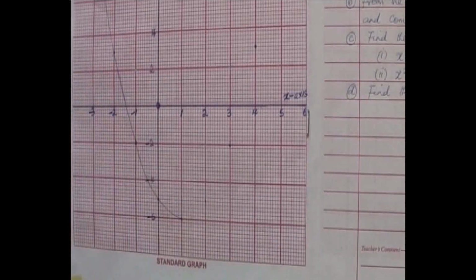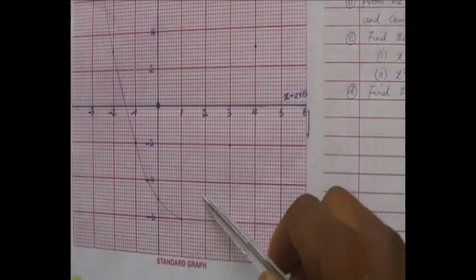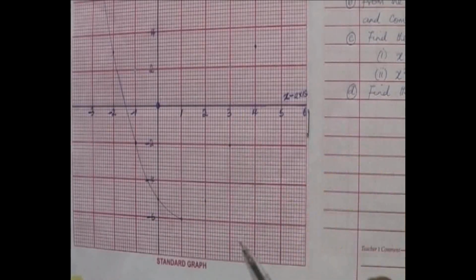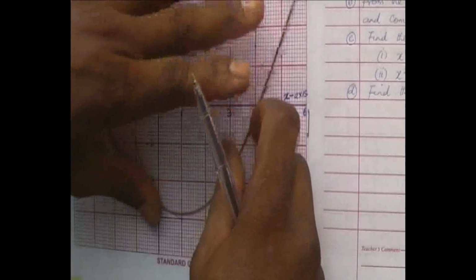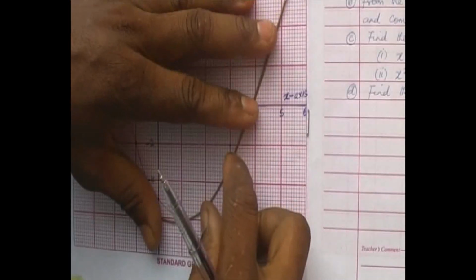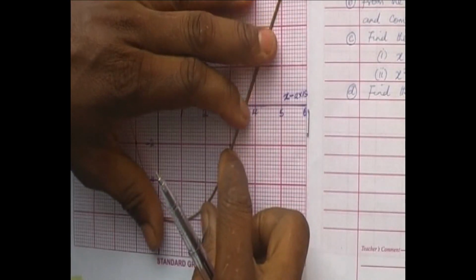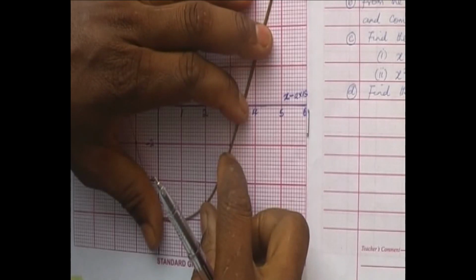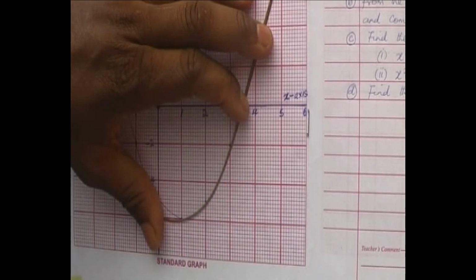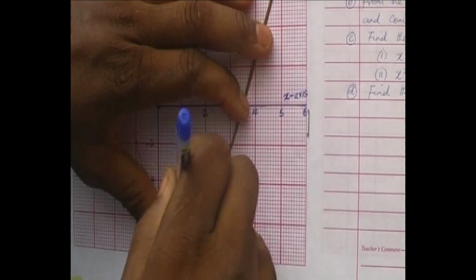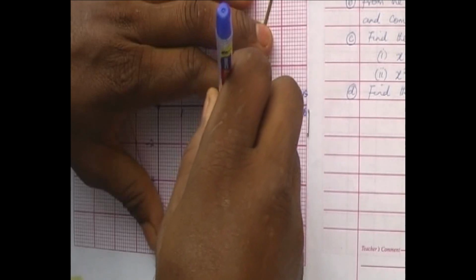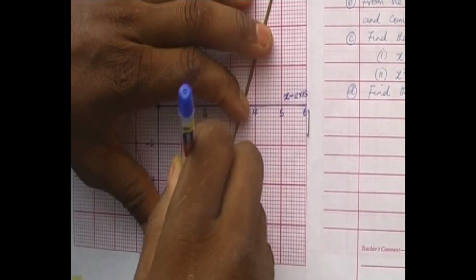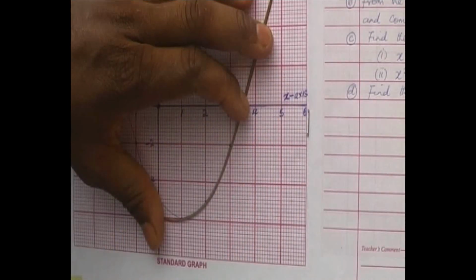The next one now is 1, 2, 3. We try to connect 1, 2, 3 now. You can see I have connected the 3. So it's left for me to join now. You can see I have joined.